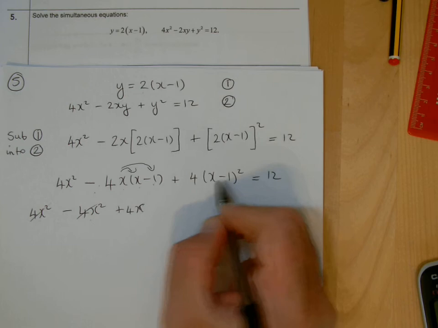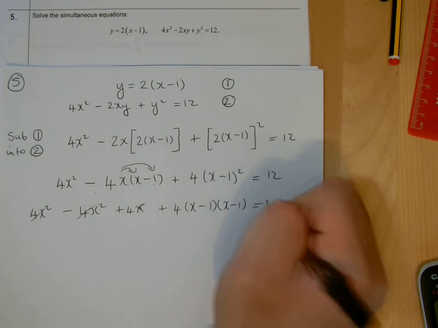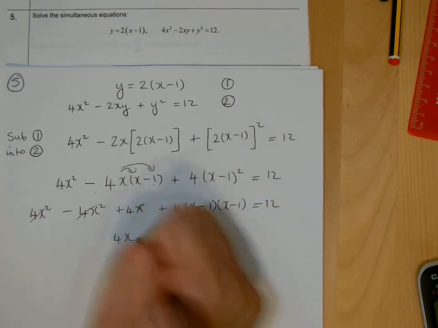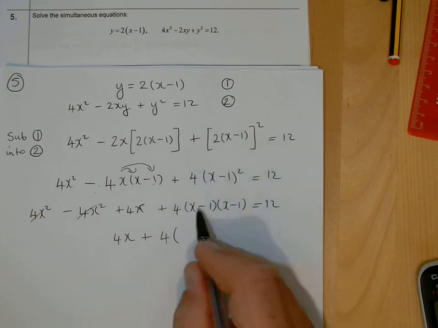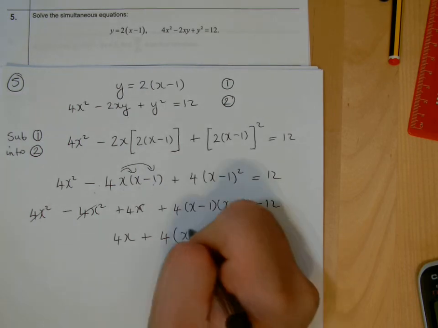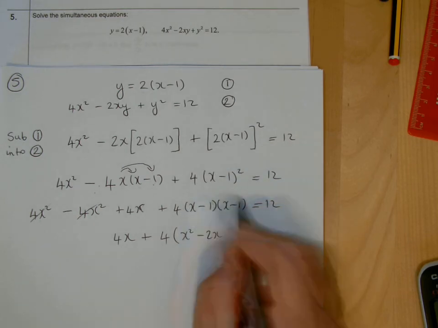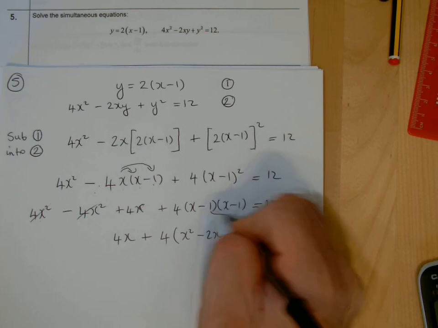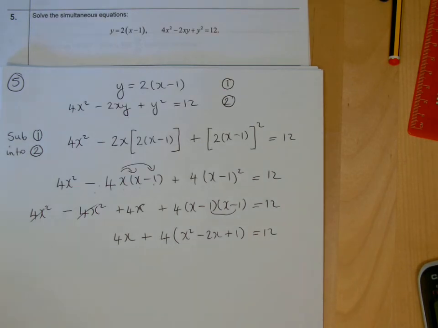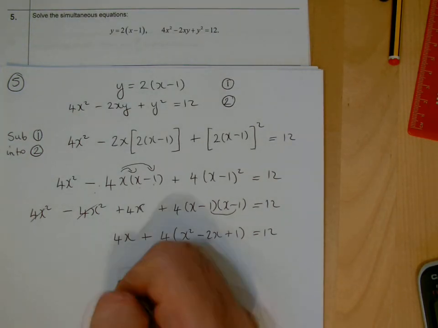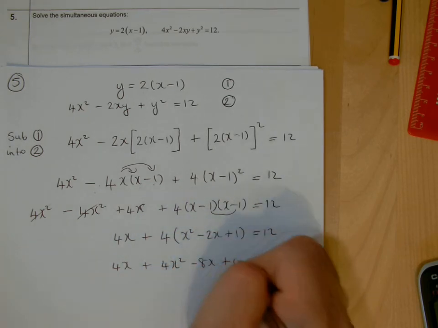This here, we've got to do FOIL on this bracket squared. So maybe you want to write it out twice. So we end up having 4 times, and I'll multiply out the pair of brackets, keeping the 4 out to begin with. So I'll just do FOIL on this. First is x squared, outers is minus x, inners is also minus x, so that'll be minus 2x when I combine them. And last then, don't forget, minus times a minus is plus 1. That equals 12. Let's then expand that bracket, so we get 4x plus 4x squared minus 8x plus 4 equals 12.